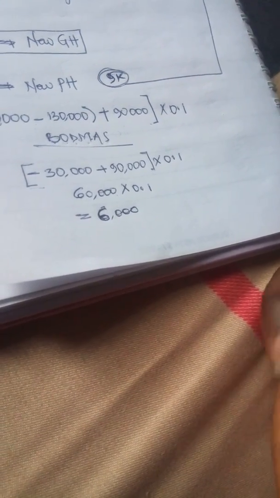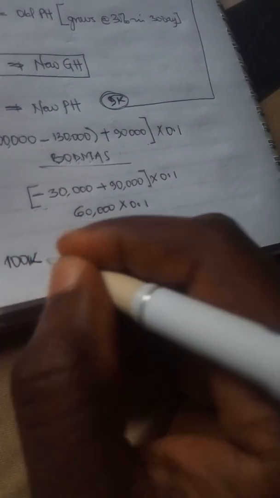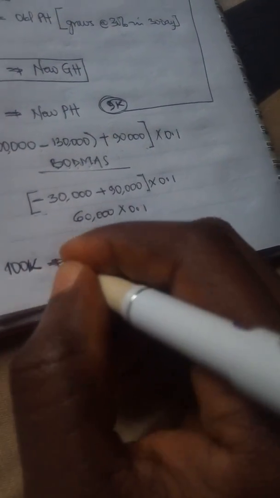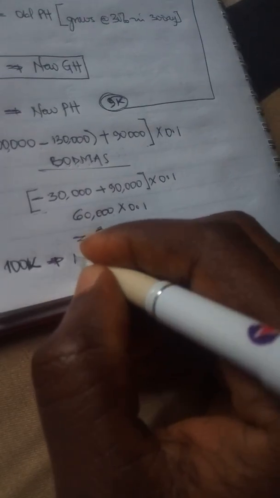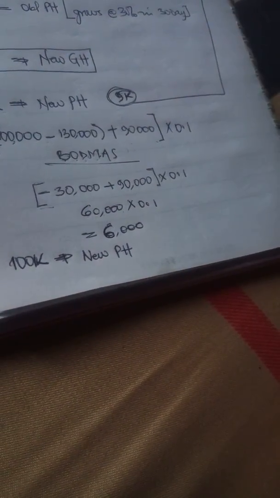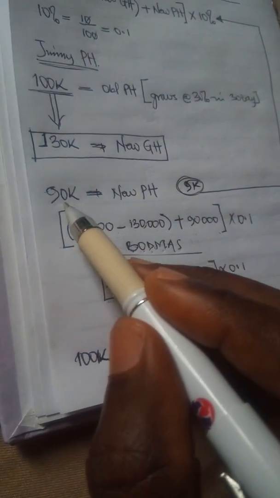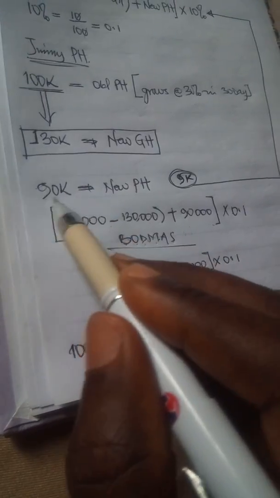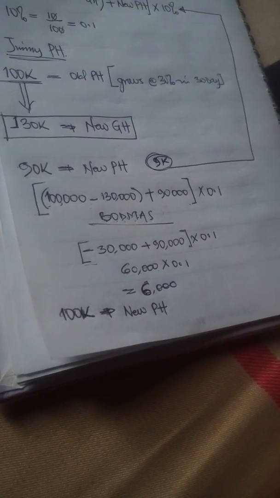Okay, if I still need to provide help, let's say I want to go 100k this time. This 100k will be considered as my new PH, and then my 90k becomes my old PH.